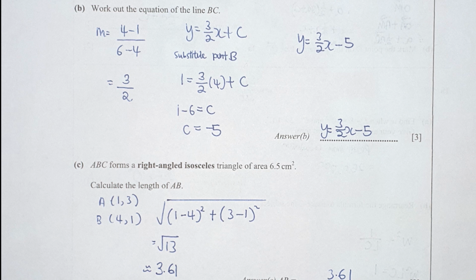For section C, calculate the length of AB. I will be using the distance formula. Substitute into the respective places. Run the calculation, you should get your answer as 3.61.